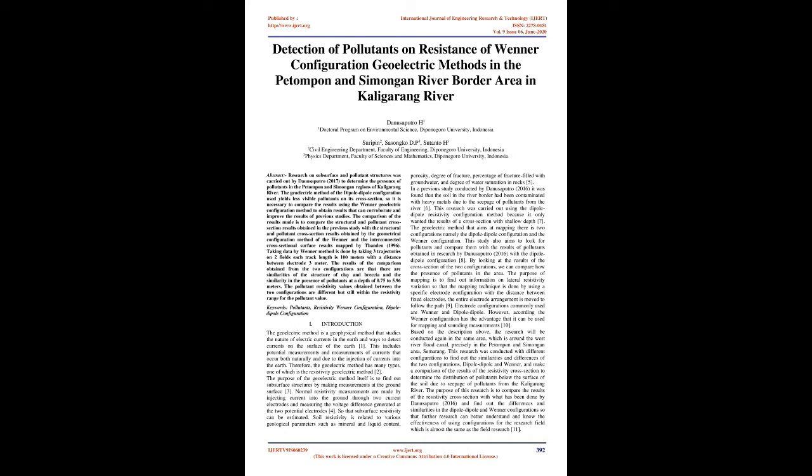Introduction. The geoelectric method is a geophysical method that studies the nature of electric currents in the Earth and ways to detect currents on the surface of the Earth. This includes potential measurements and measurements of currents that occur both naturally and due to the injection of currents into the Earth. Therefore, the geoelectric method has many types, one of which is the resistivity geoelectric method.